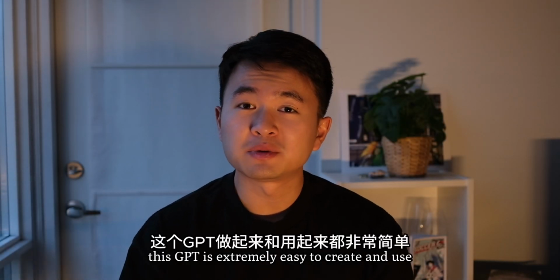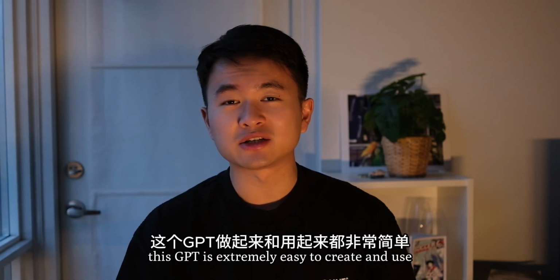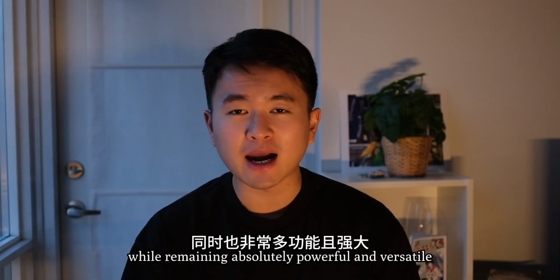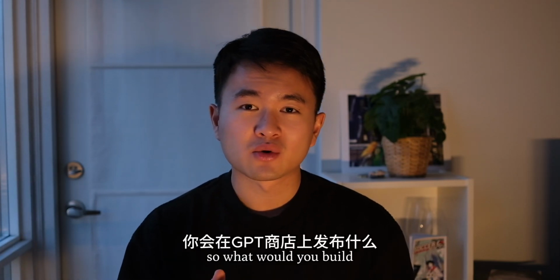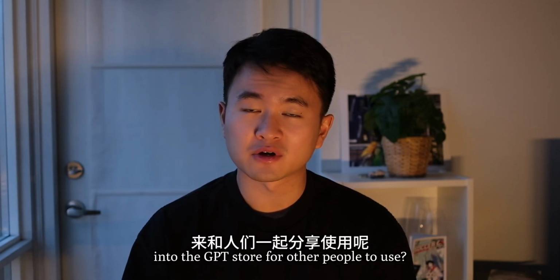Alright, as you can see, this GPT is extremely easy to create and use while remaining absolutely powerful and versatile. So what would you build into the GPT Store for other people to use?